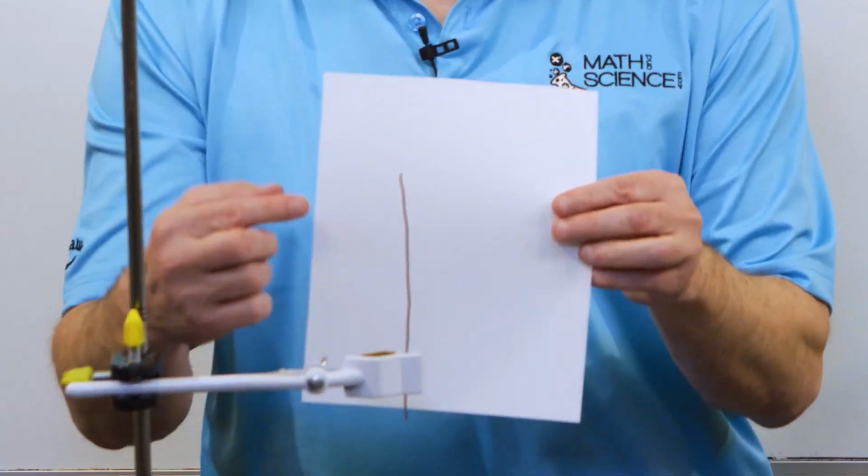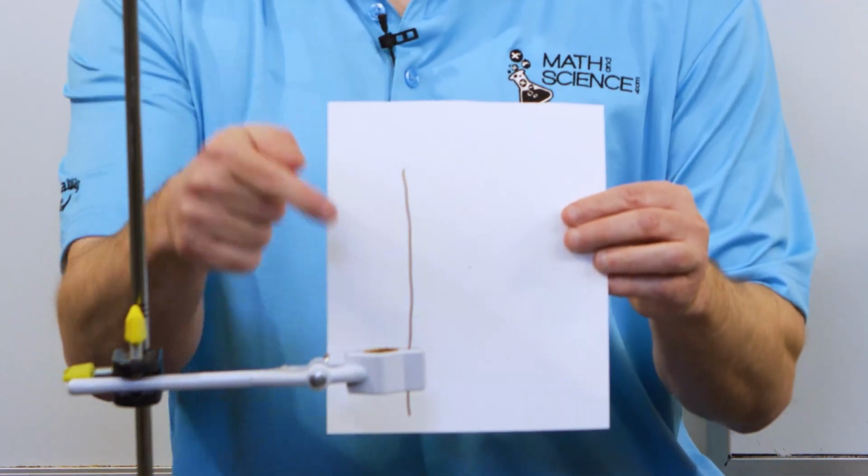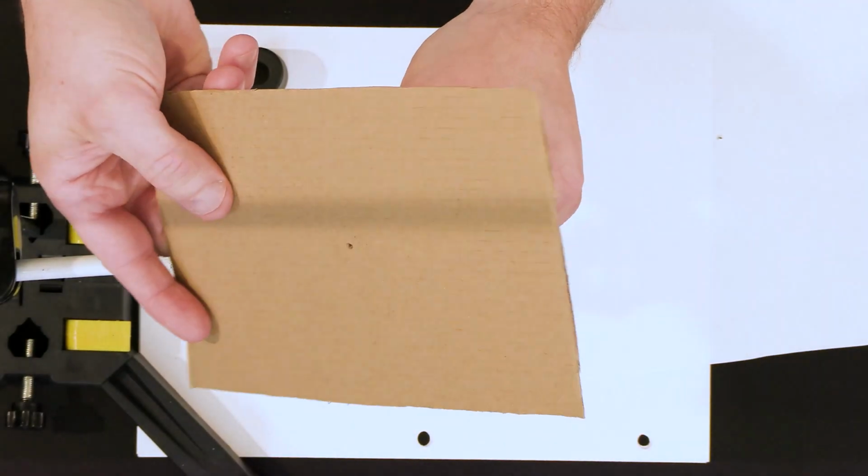Here I have a piece of copper wire. I'll put it against the white background so you can see it a little bit better here. It's just supported there. And what I'm going to do is run an electric current through this. Now, I have to say this: I don't want anybody to ever try this at home, because I have to put quite a bit of electric current through the wire in order for us to measure the magnetic field.